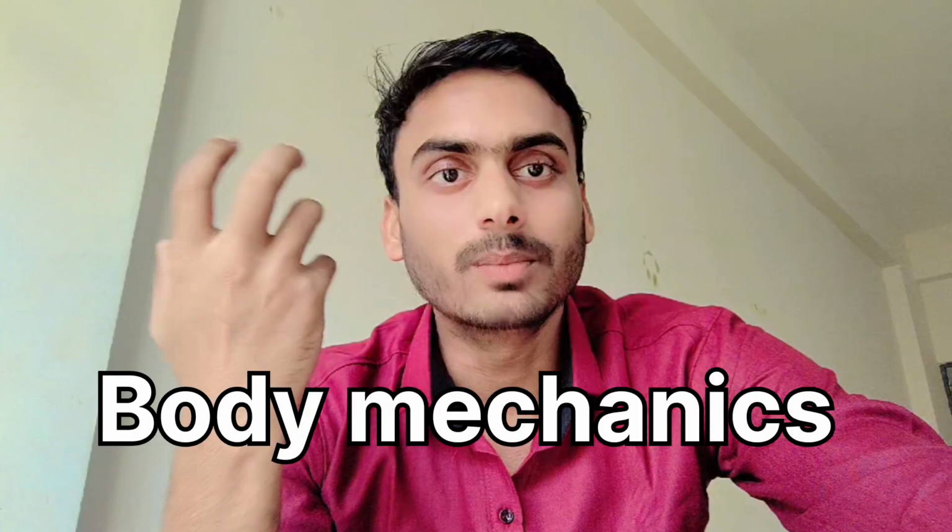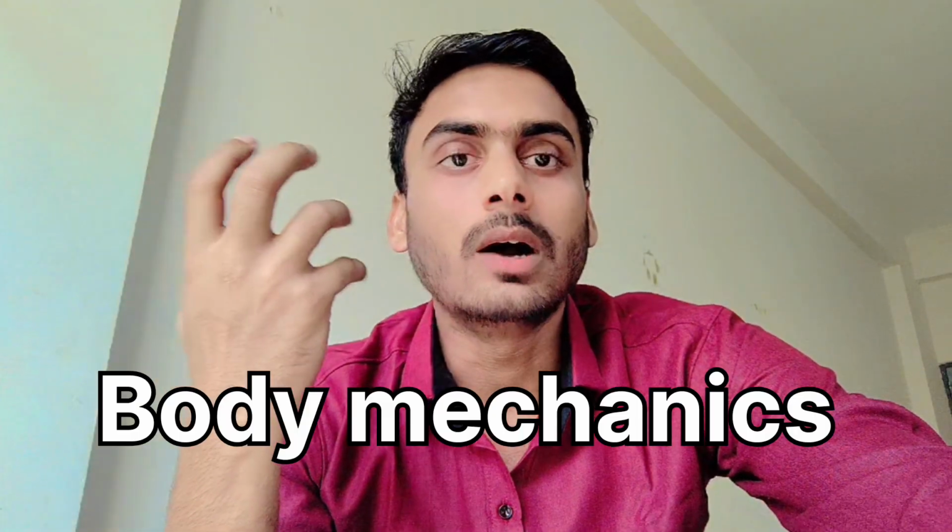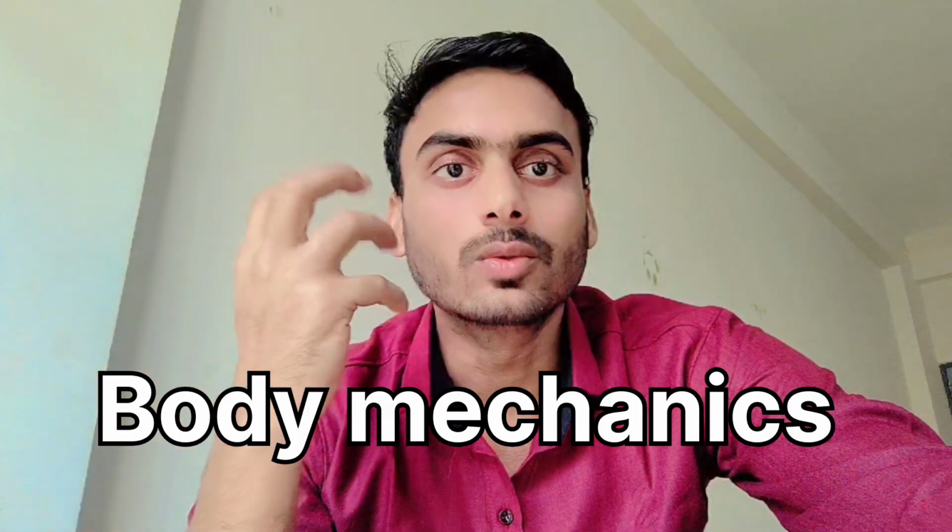So in this chapter you have to study about body mechanics. If you are doing some basic procedure or work, how to hold the object and what should be your body position to hold these kinds of things. Okay, so you have to study about your movement, body alignment in this chapter on mobility and immobility.